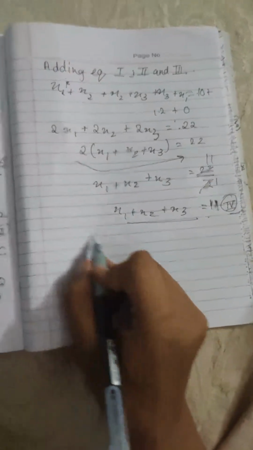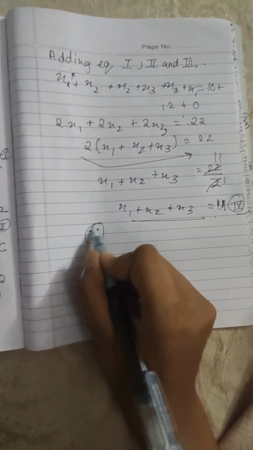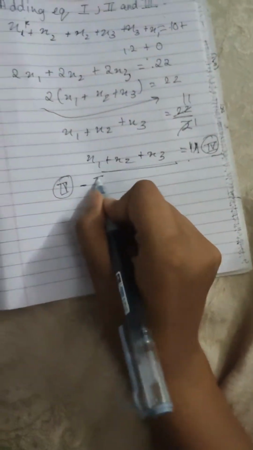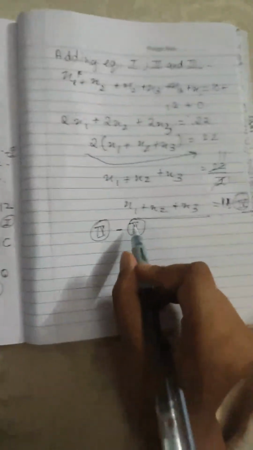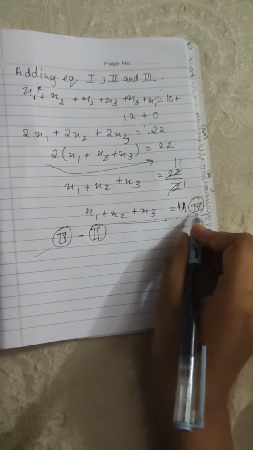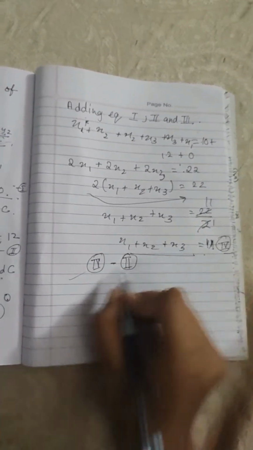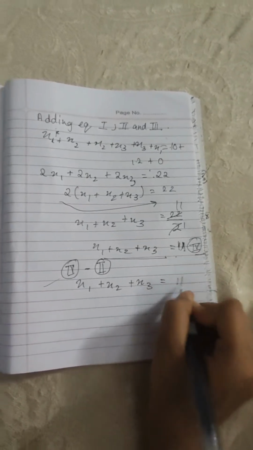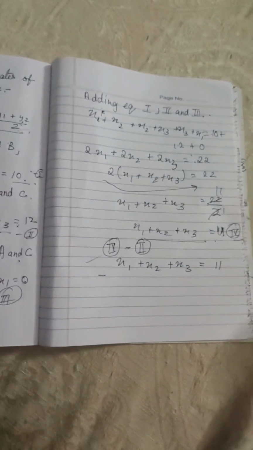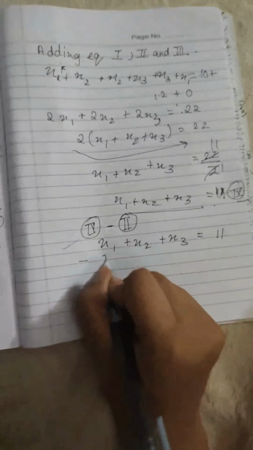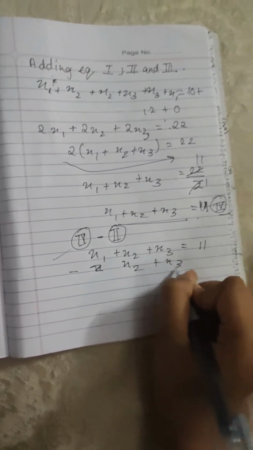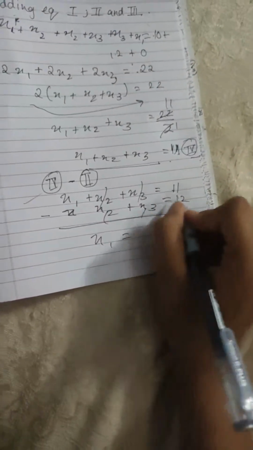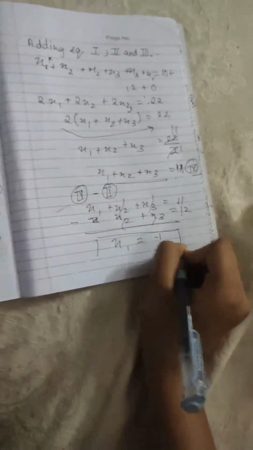Now this is equation 4, so we subtract equation 2 from equation 4. So equation 4 is x1 plus x2 plus x3 is equal to 11, minus. Now what we will do is minus x2 plus x3 is equal to 12, which will come x1 is equal to 11 minus 12, which will be minus 1. So x1 will be minus 1.